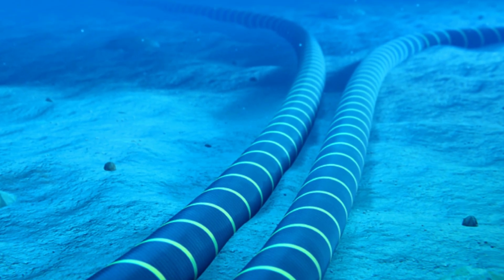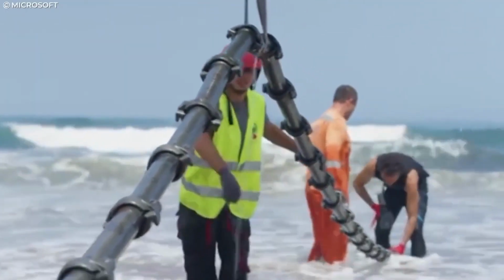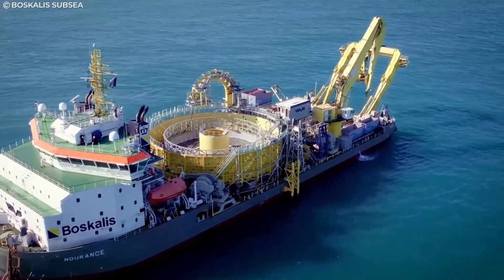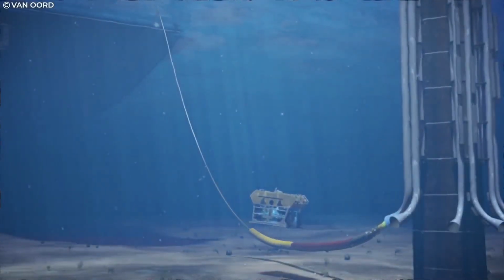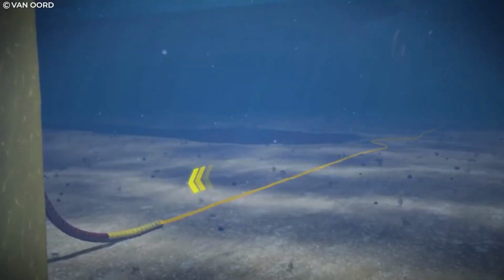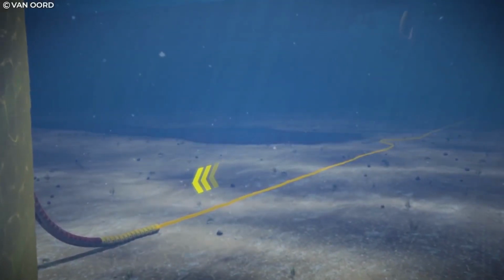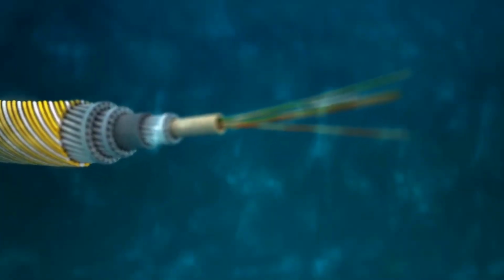Submarine cables. Believe it or not, the vast majority of international internet traffic travels through submarine cables. These cables are laid on the ocean floor, connecting continents and countries. They are made up of multiple fibers, each of which can transmit data at high speeds. Some of these cables can carry up to 160 terabits of data per second, making them incredibly efficient.